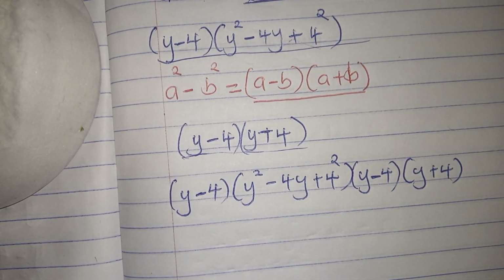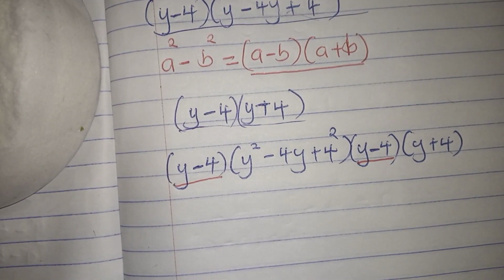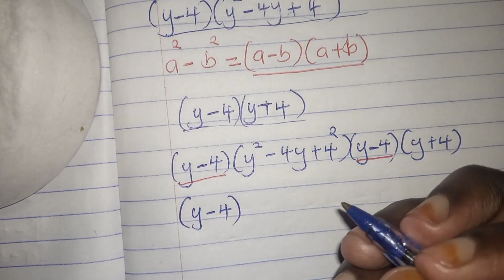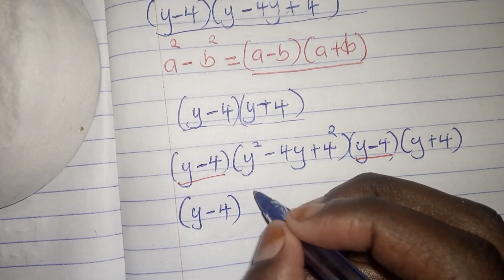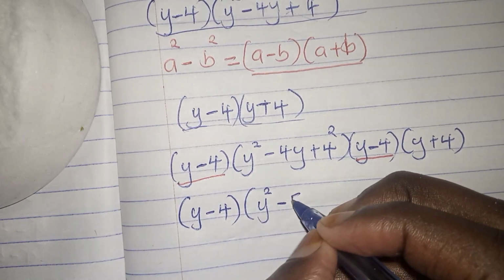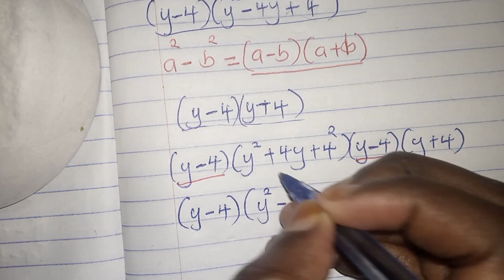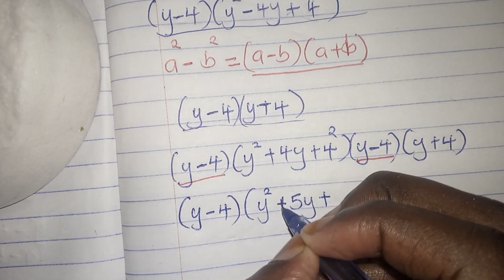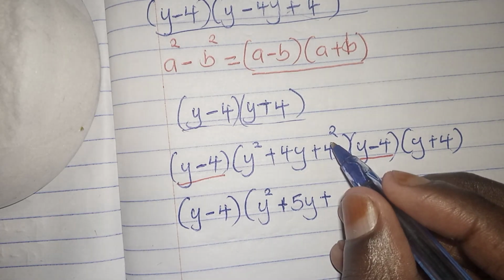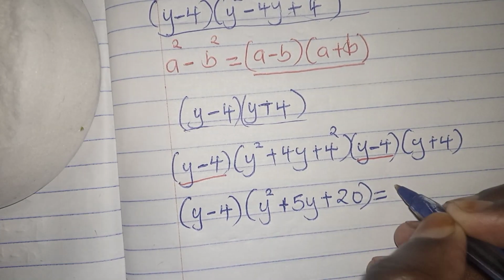So as you can see, y minus 4 is common, so we will factor it out. Y minus 4 is common. We'll write it outside the bracket, into y squared plus 4y plus y, this gives us 5y, so here it's plus, sorry for that, plus, so this will be 5y plus, we have 4 squared which is 16, plus 4, this gives us 20, is equal to 0.